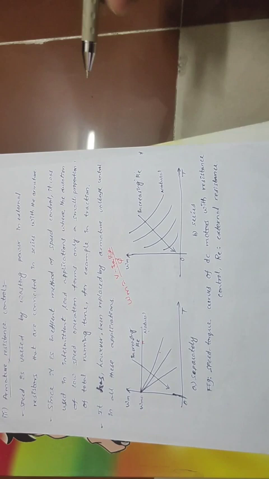However, the same thing can be achieved by using the armature voltage control method also. That's why this method can be replaced by the armature voltage control method.